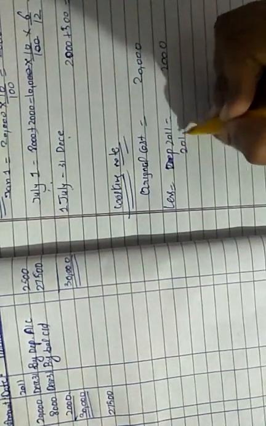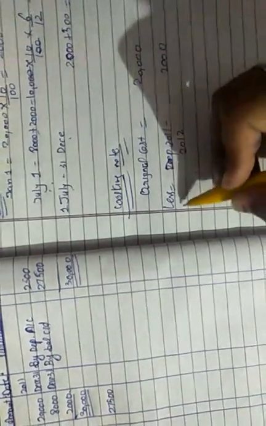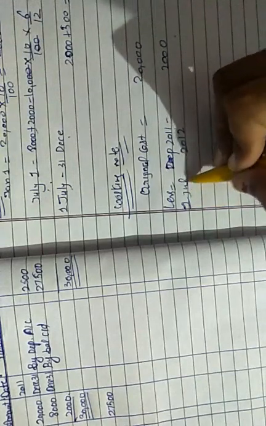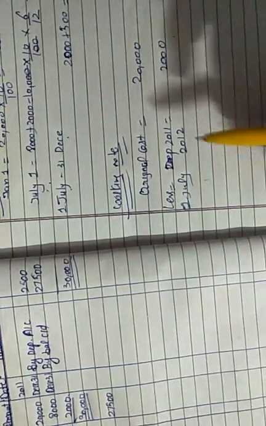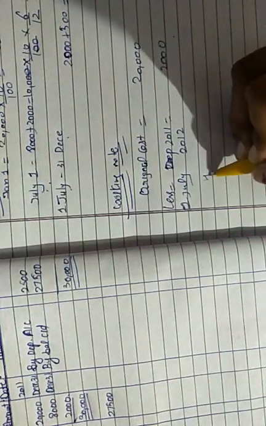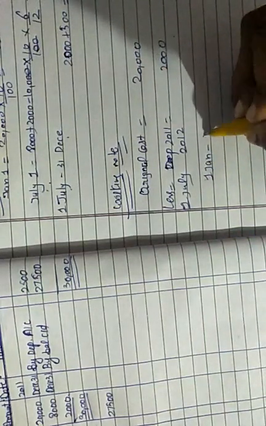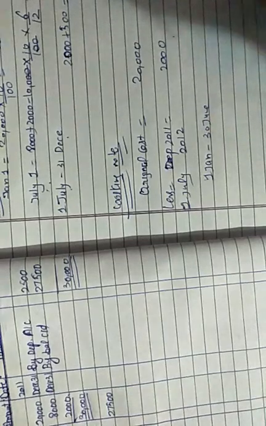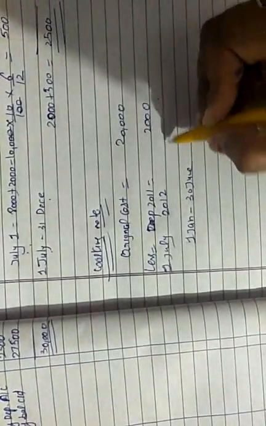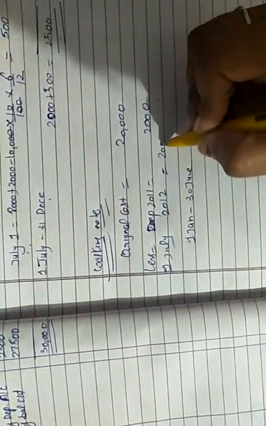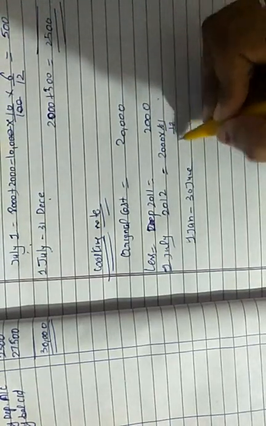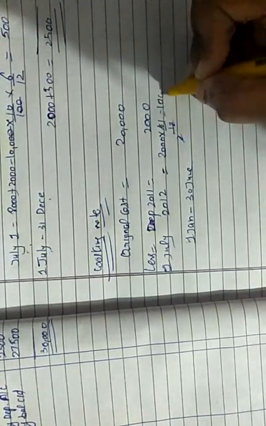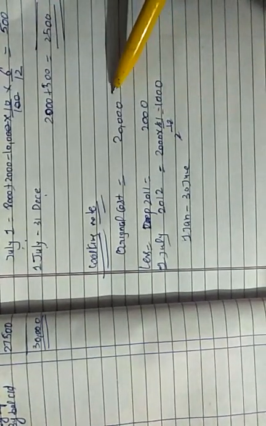For 2012 depreciation, this machinery is sold on 1st July, but we provide the depreciation for the previous 6 months. So we provide the depreciation from 1st January to 30 June. So 6 months are there. So 6 months depreciation is 1,000.